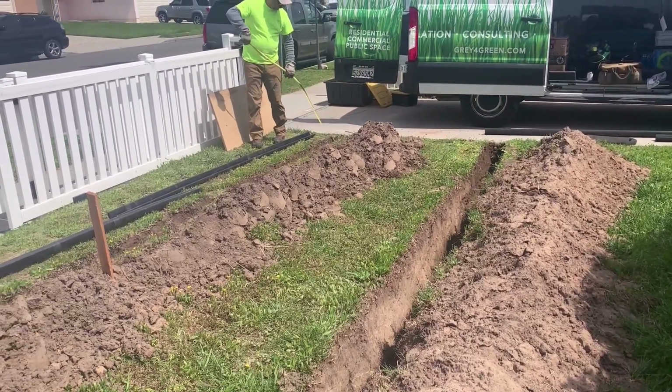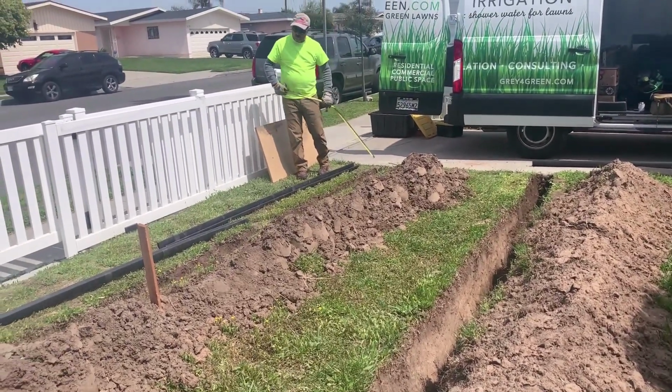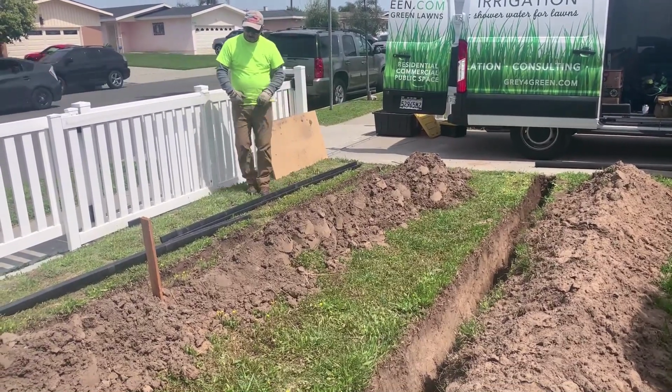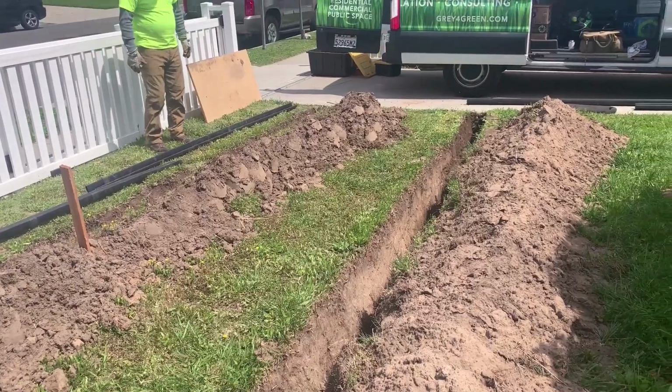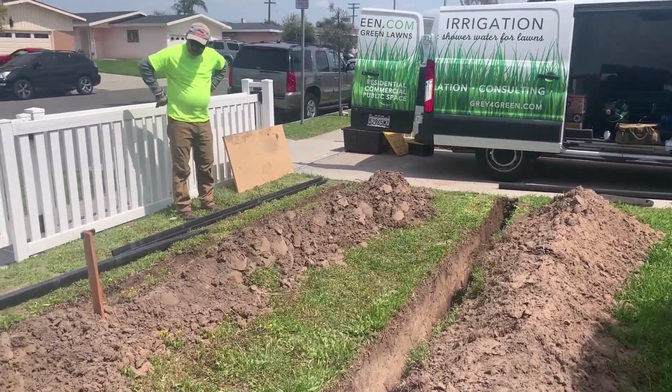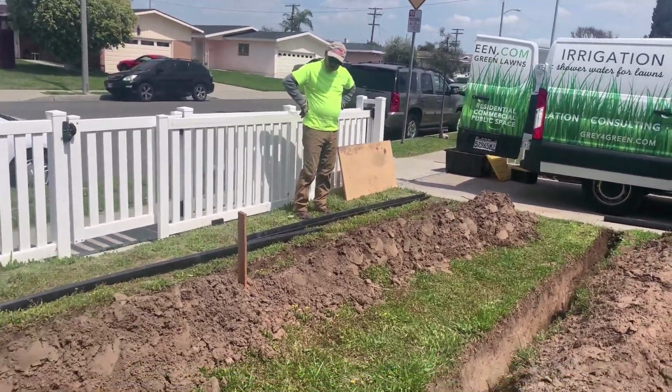Now, if you wanted to do all this in one weekend or in a quicker time, you lay these in first, and then you fill in the trenches, and then you start digging your next one. We do that a lot with a lot of our projects. We do it all in one weekend.